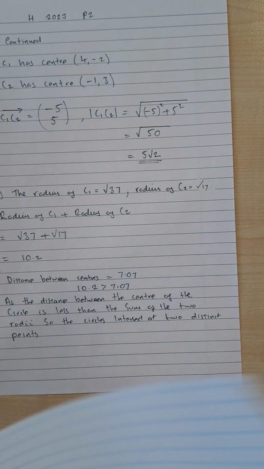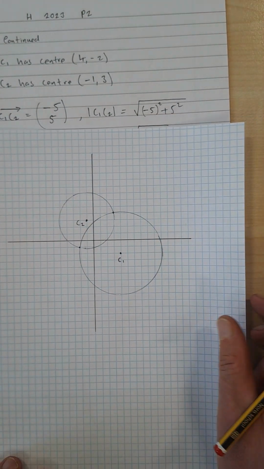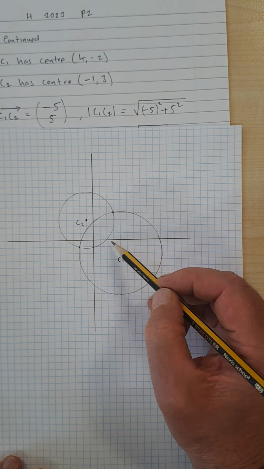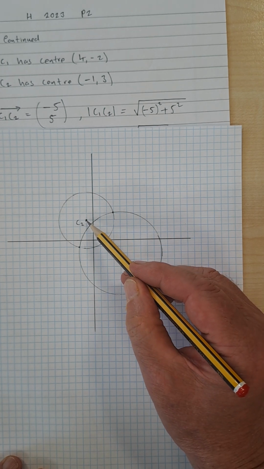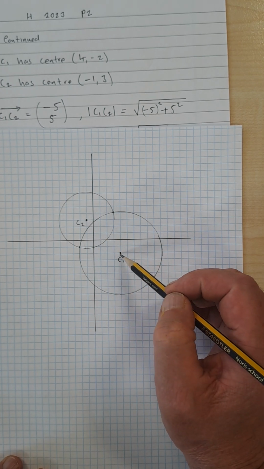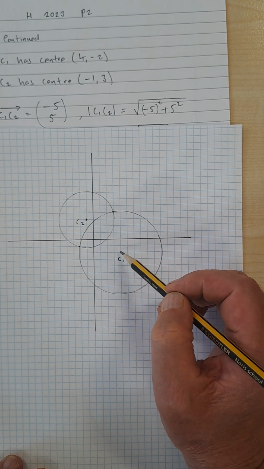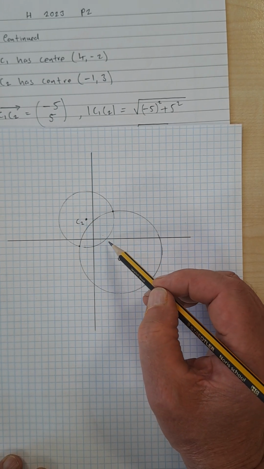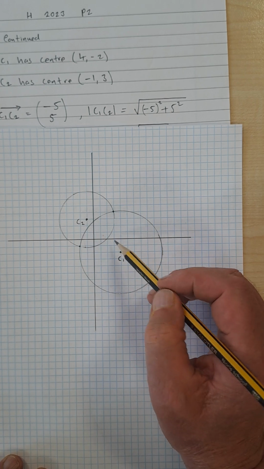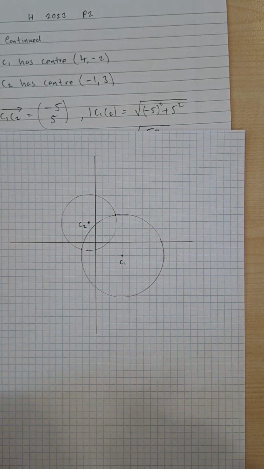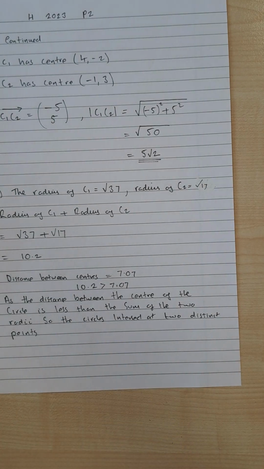Anyone still a little bit unclear? There's a diagram of the two circles. There's C1 and C2. There's the distance between the two centres. That's your 7.07. And there's the radius of one. There's the radius of the other. And as you can see, the two radiuses add up to more than the distance between the centres. That means that the circles have to intersect at 2 points. Yeah, and that's it.